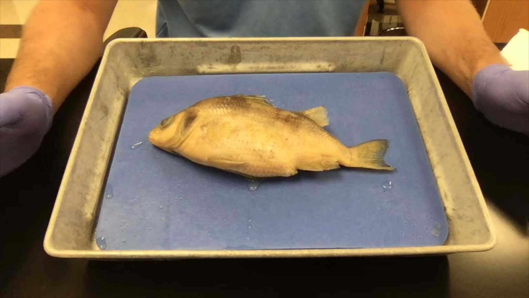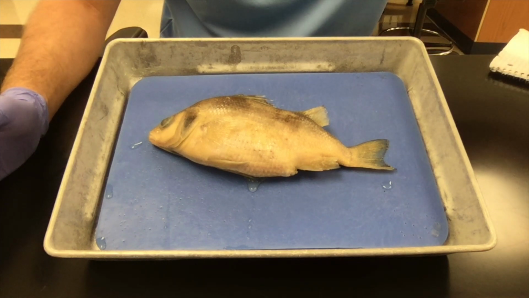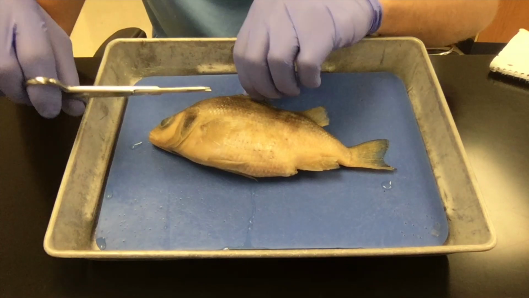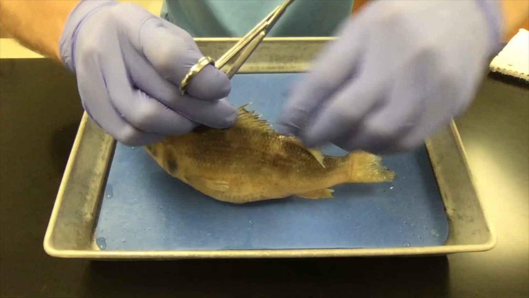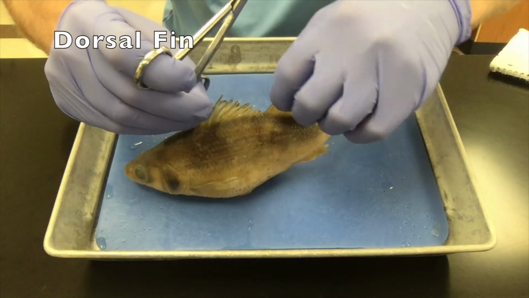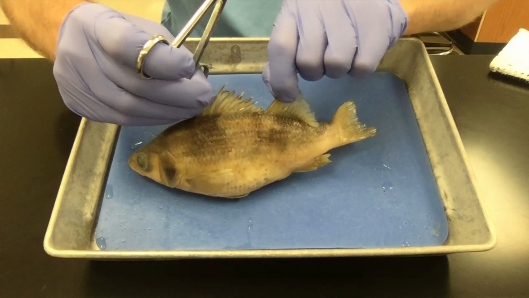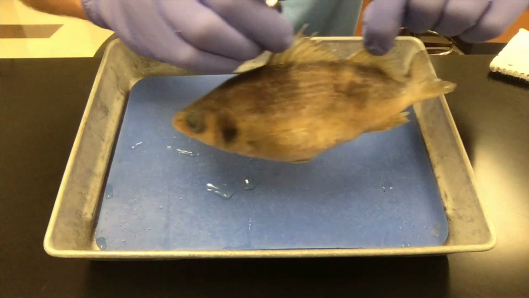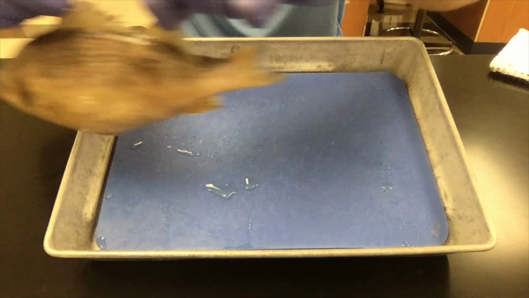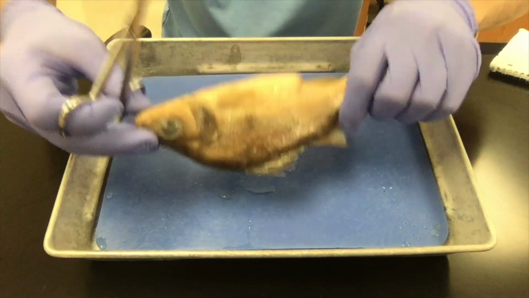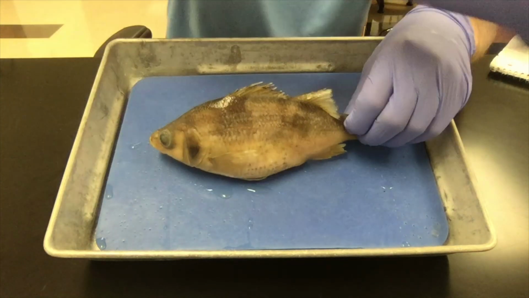Fish have 5 different types of fins, each for some different purpose. In general, fins are used to swim. On the back of the fish is the dorsal fin. This fish has a pair of 2 dorsal fins. The dorsal fin is used to keep the fish moving straight through the water as it swims. If it didn't have its dorsal fin, it would just sort of spiral around like a football as it swam.